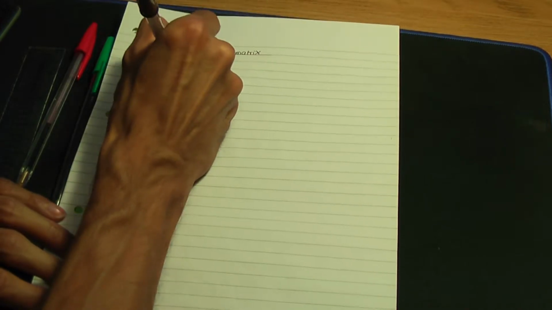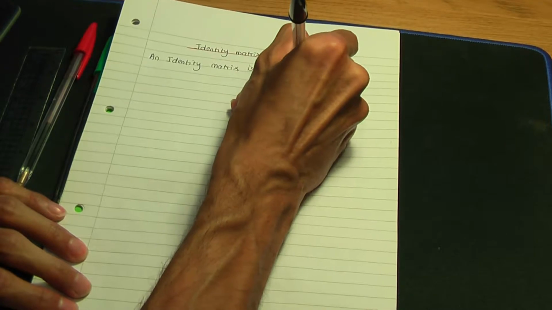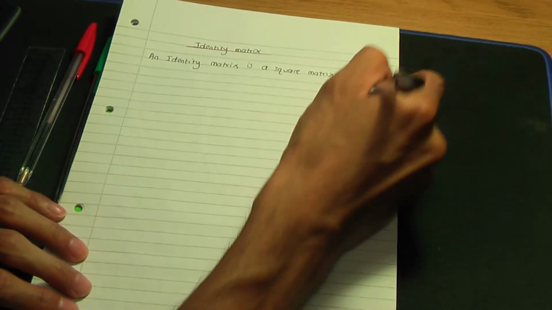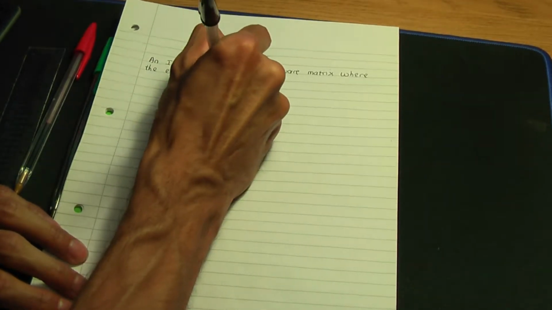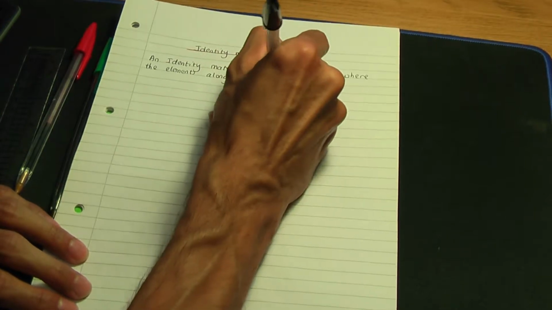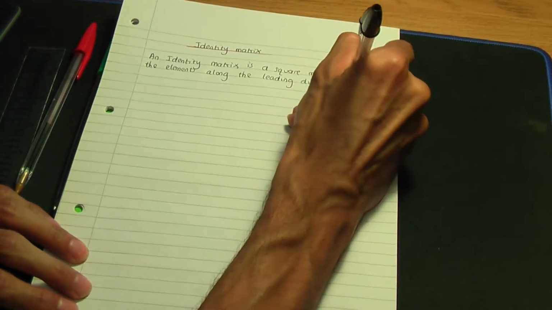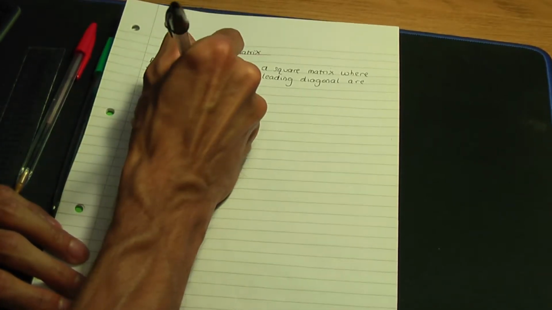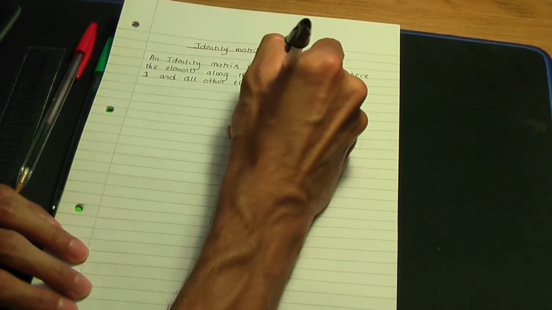So an identity matrix is a square matrix where the elements along the leading diagonal are 1 and all other elements are 0.